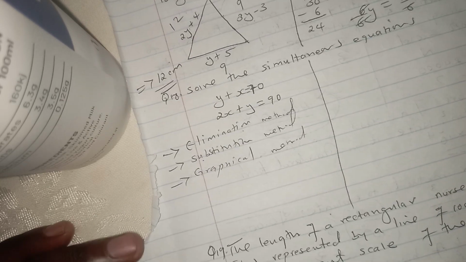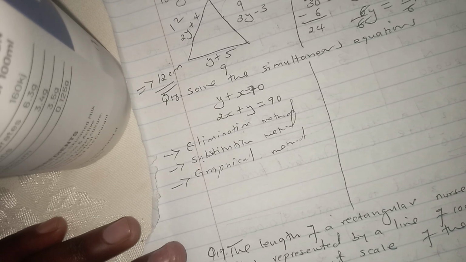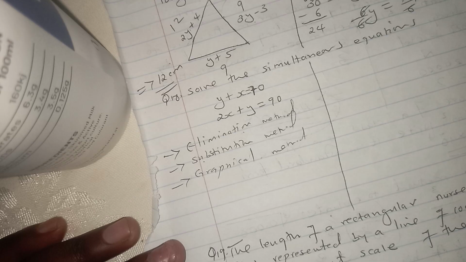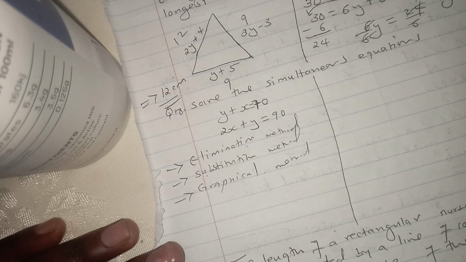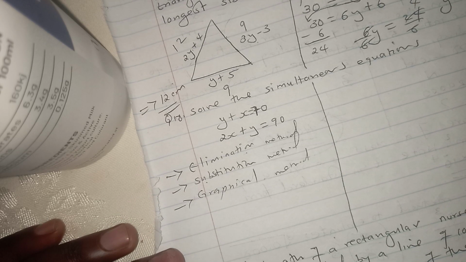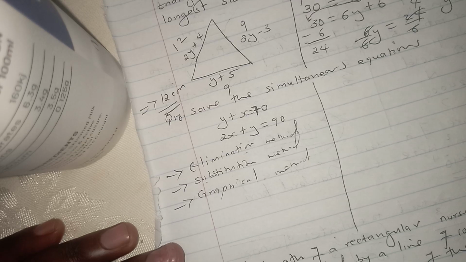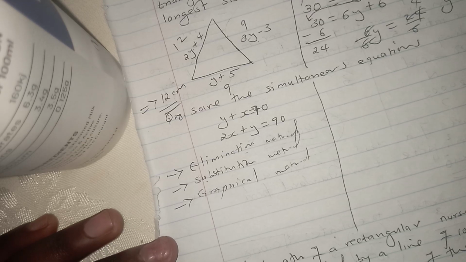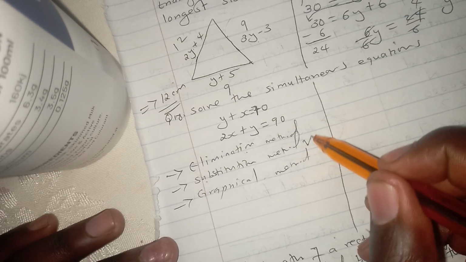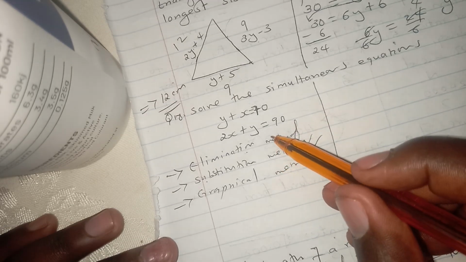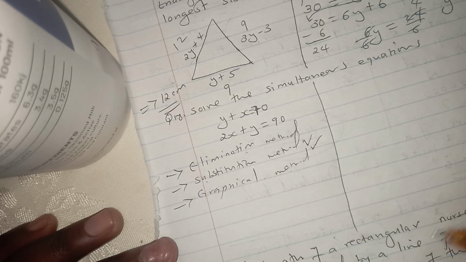When you do more practice, you will get to understand that better. But for now, we can decide to use one of the methods. Maybe you can practice each of them. But for us, I want us to use the substitution method. Maybe on your own, you can try using elimination and graphical.